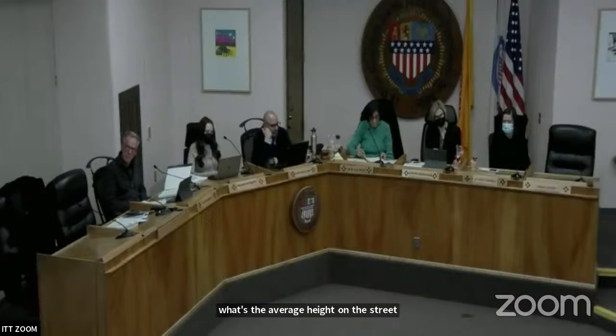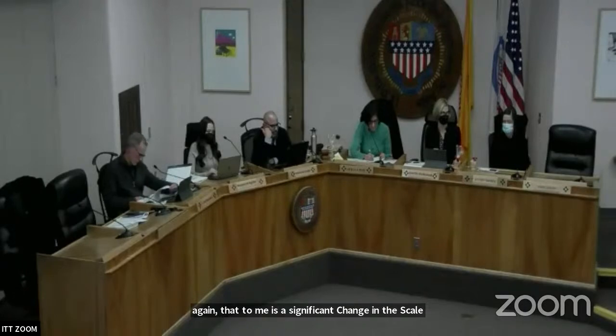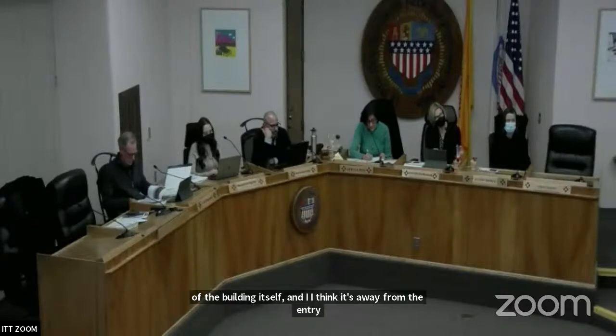Because again, that to me is a significant change in the scale of the building itself. And I think it's away from the entry, so at least it's not overwhelming you when you first come into it. But I do think it's a significant change. Thank you very much.